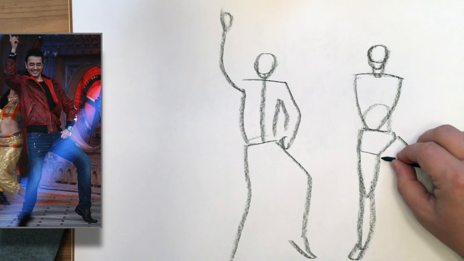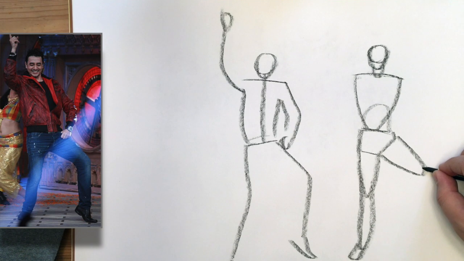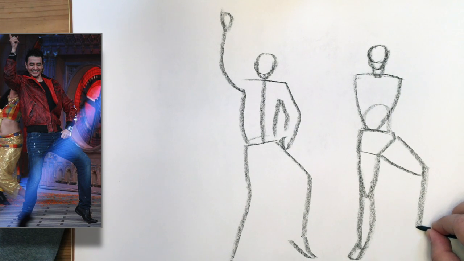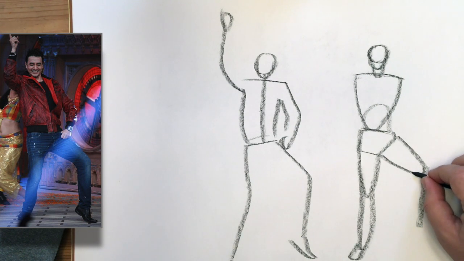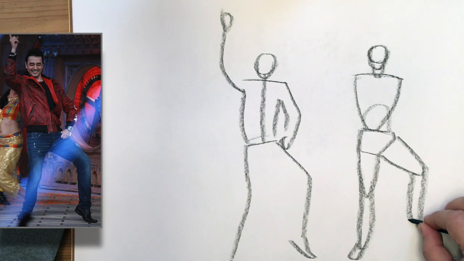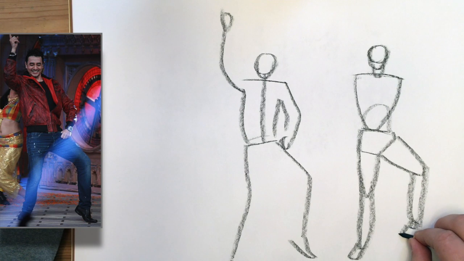So this would be a little more on the complex side, and it's not necessary, but I think it is interesting, and it's fun to look at and study.